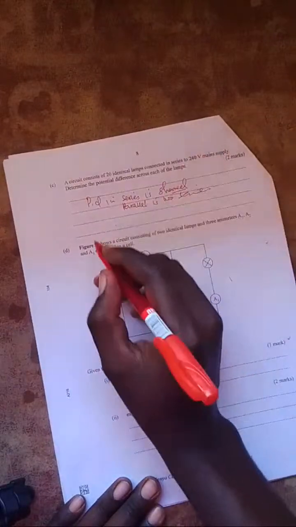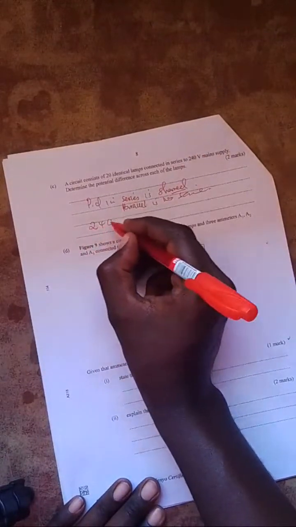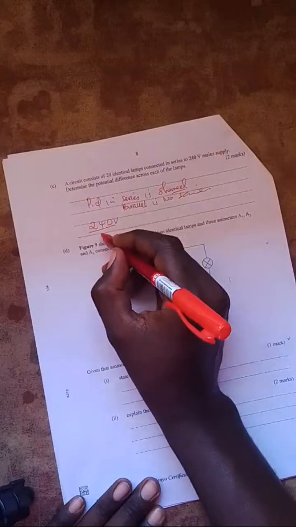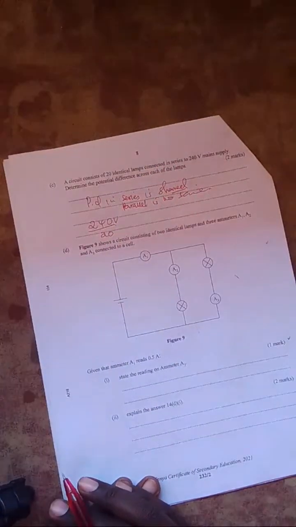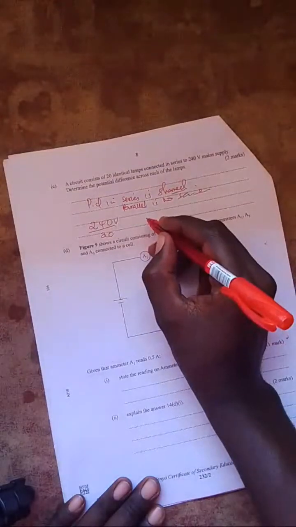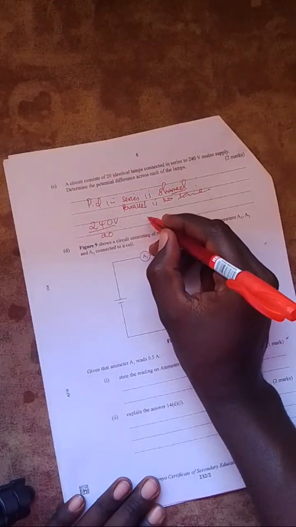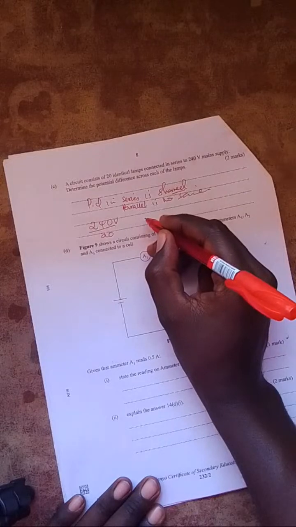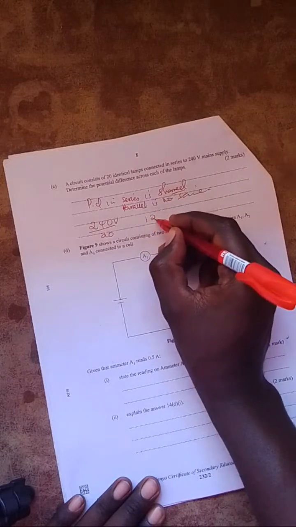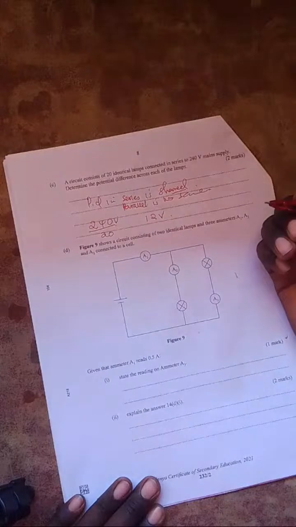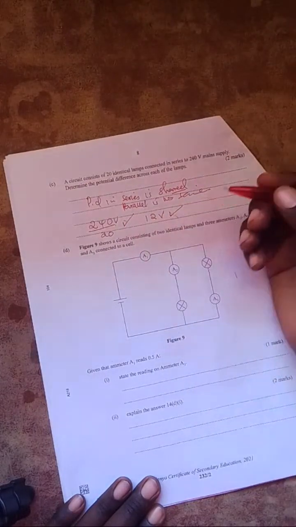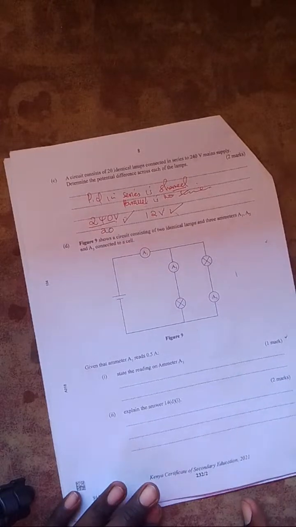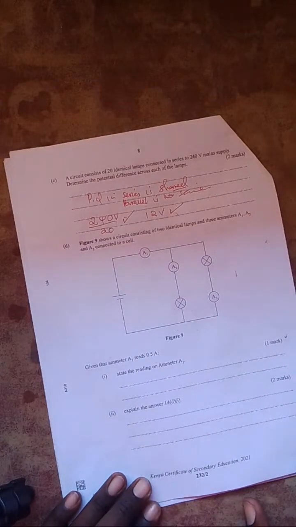Therefore, in this case, we have 240 volts being shared by these 20 identical lamps. Each will have a potential difference of 12 volts. So this will be very much okay.